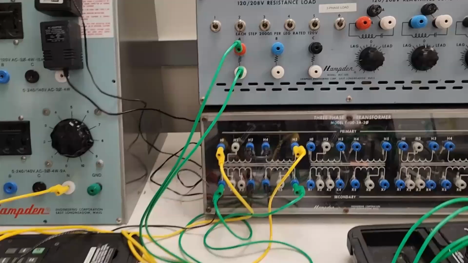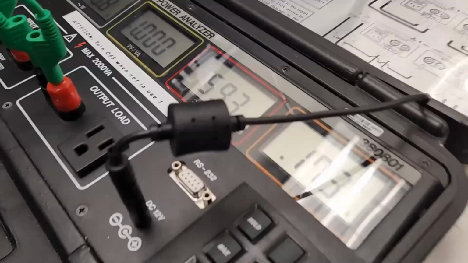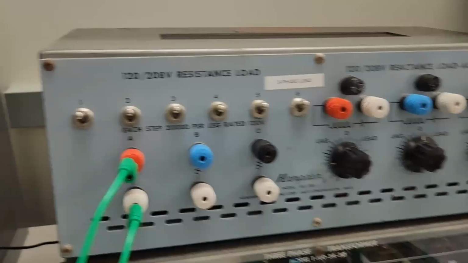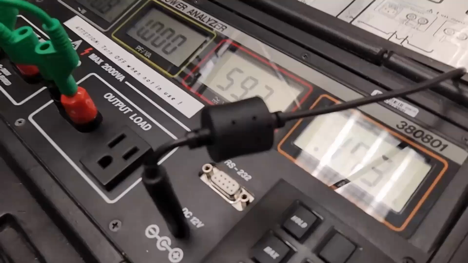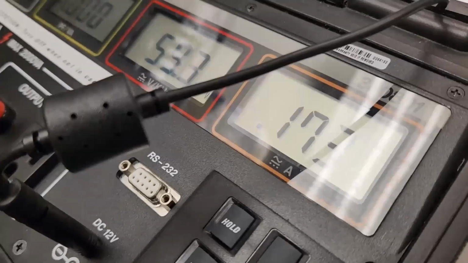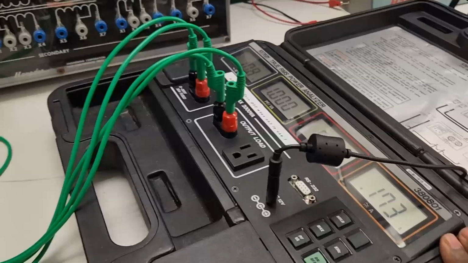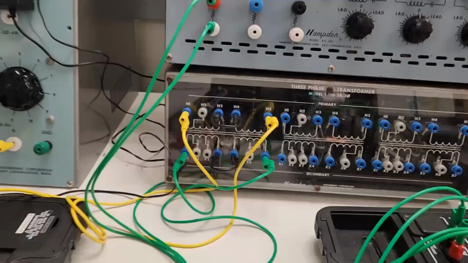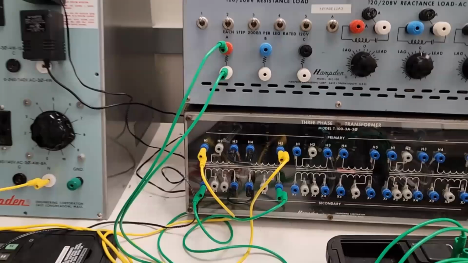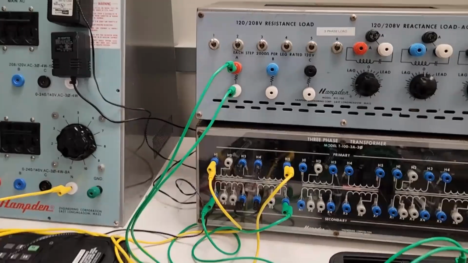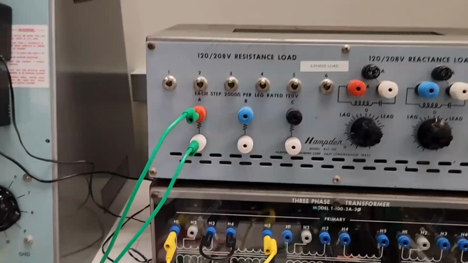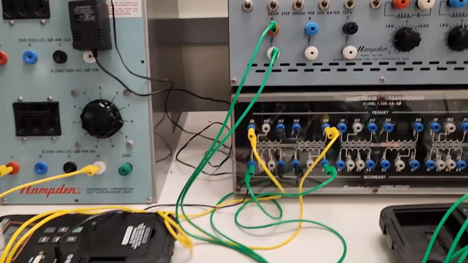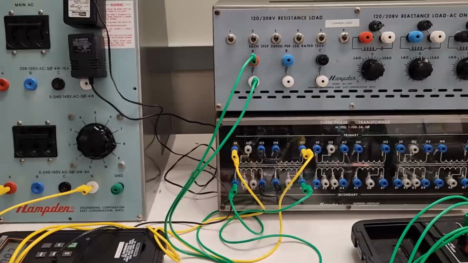So in that case, I have switched on every load here, and with this load the maximum amount of current is 0.173. That's all I need. Now I will switch the circuit off, and I will connect this L load with this R load in a parallel connection, and we'll measure everything from the start.